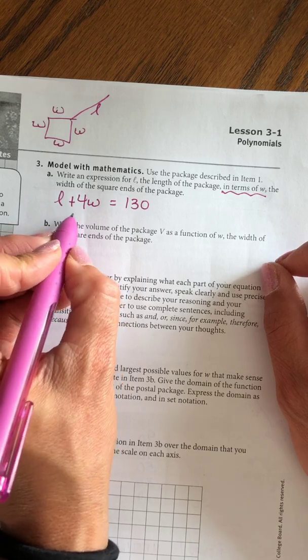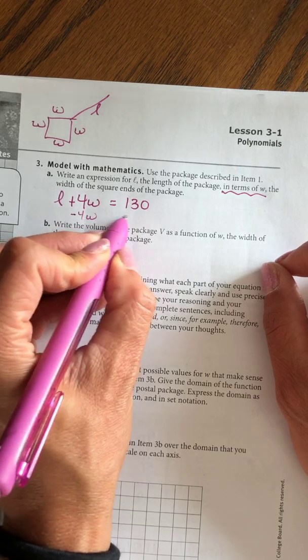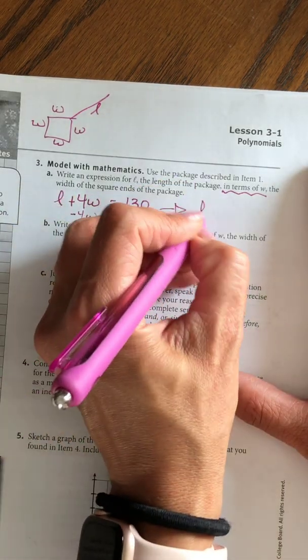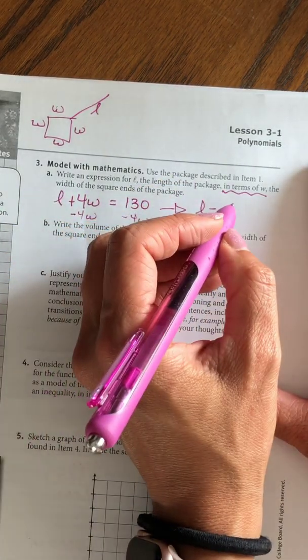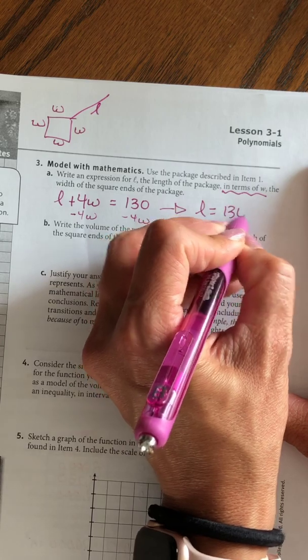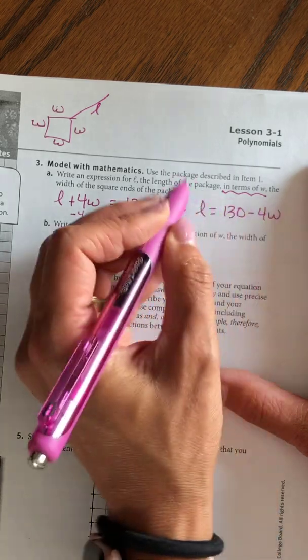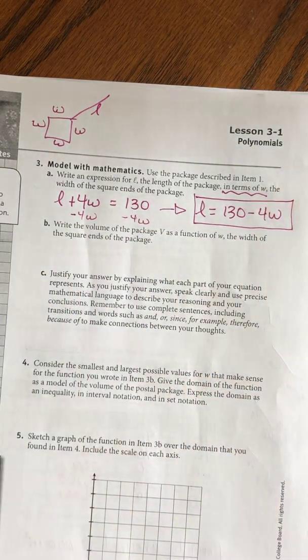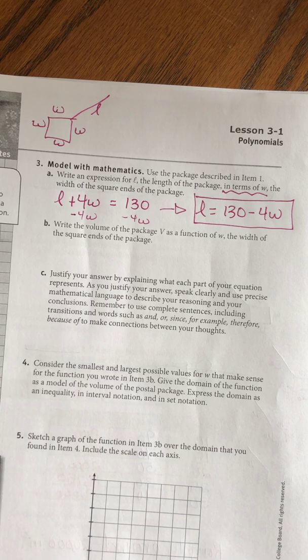So that means I need to subtract 4W from both sides. And I'll get that L equals 130 minus 4W. And I'll box that. Always box your answers. Makes it easy for me to see when you've completed your work for that problem.